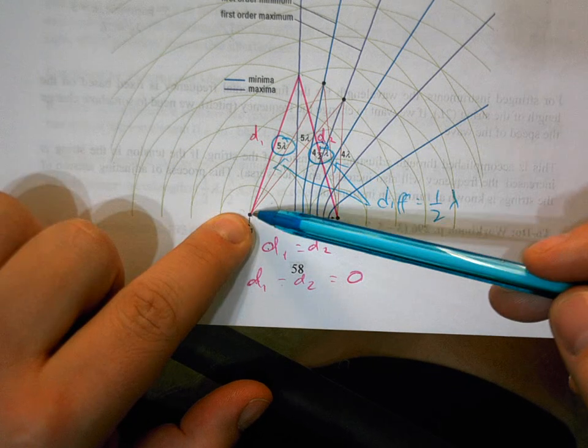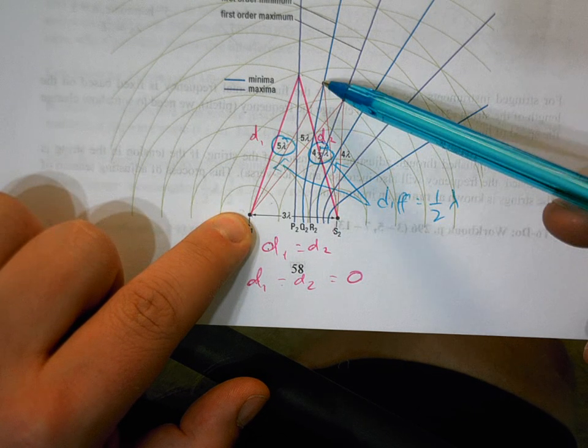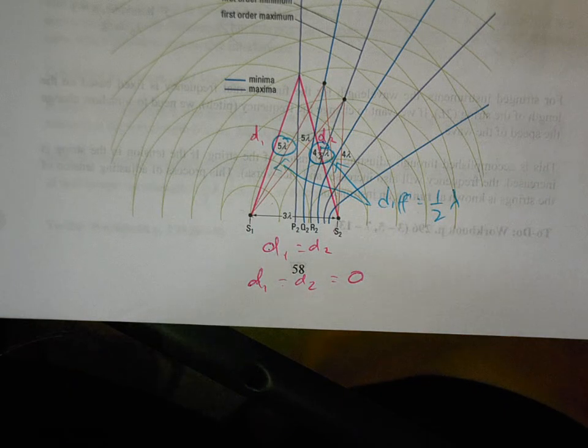call the path length difference, so the distance to go from the source to this point on the line, and between this source and this point on the line, it's going to be half of a wavelength. And we're going to come back to that in a moment.